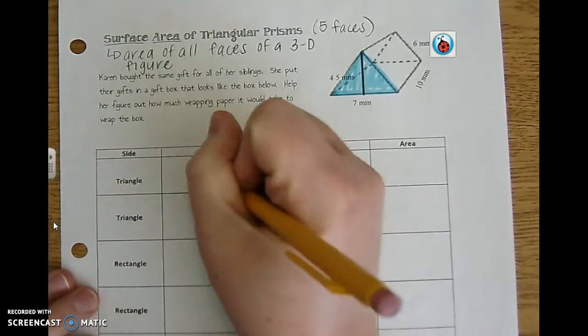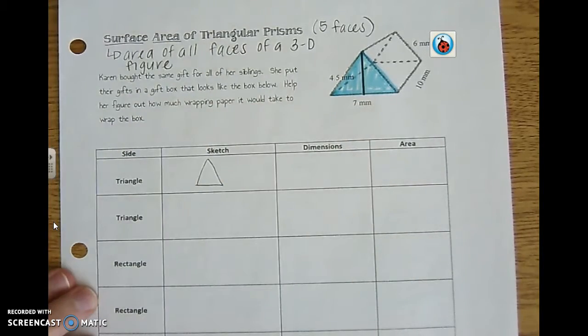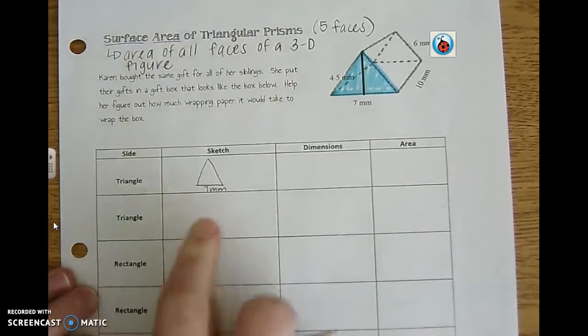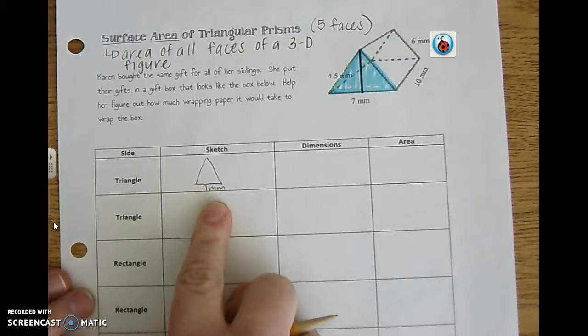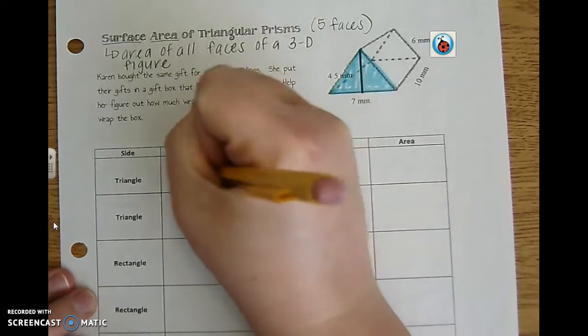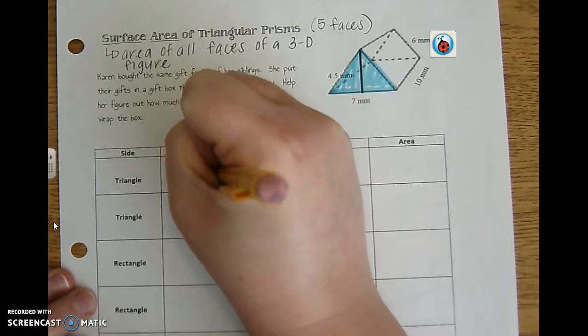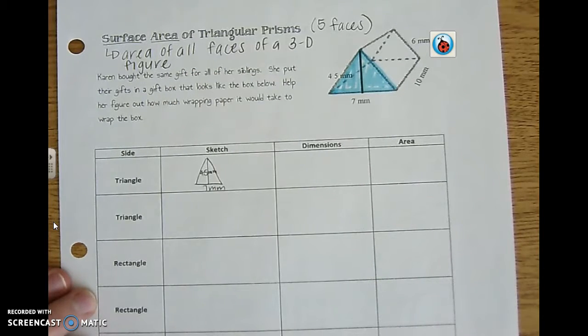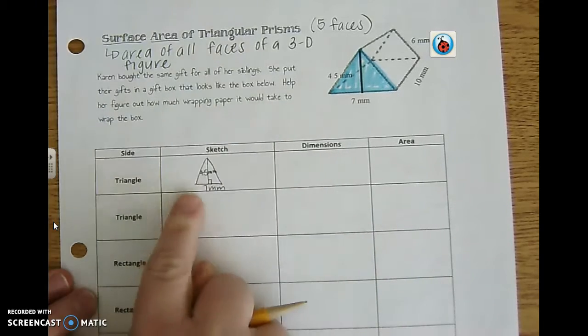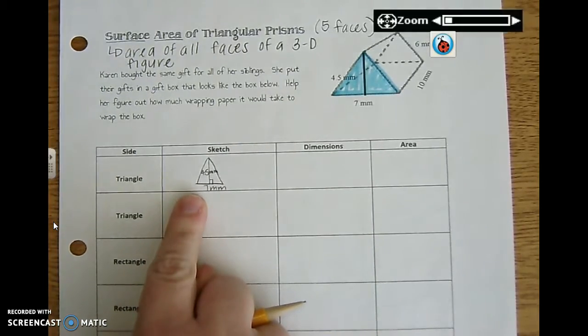So I'm going to sketch what that looks like. Here's 7 millimeters as my base, and my height is 4.5 millimeters. I know that that's my height because I can create a right angle here in that figure.